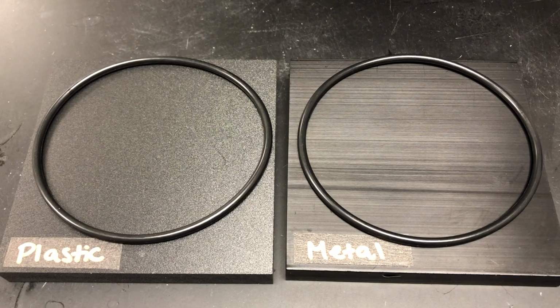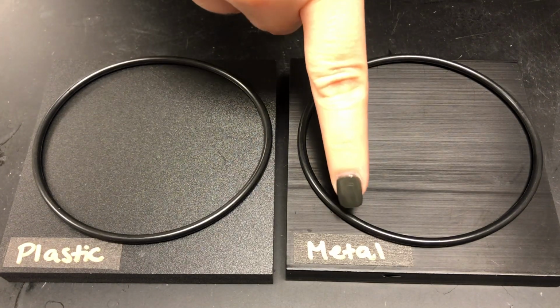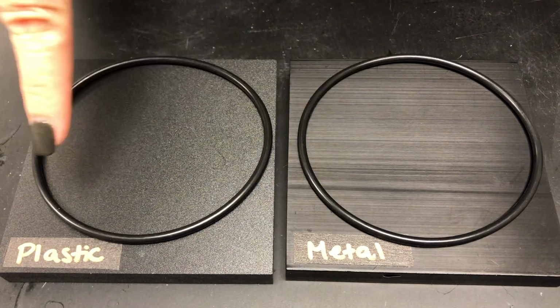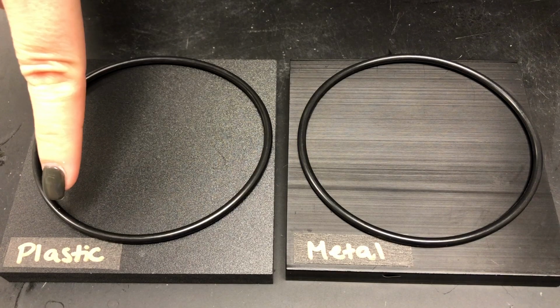Hi guys, this video is going to explore goal number 5, which is looking at how mass and type of material impact the flow of thermal energy. Check out these experiments. Here we have 2 different plates that are of the same size but made of different materials. We have a plate made of metal, which is a conductor, and then we have a plate made of plastic, which is an insulator.